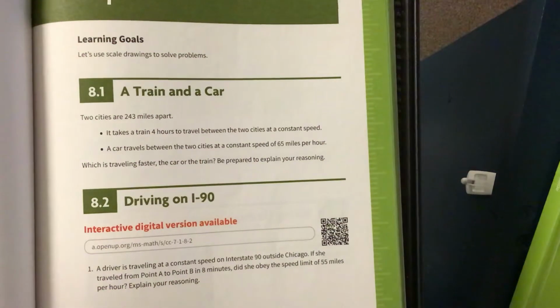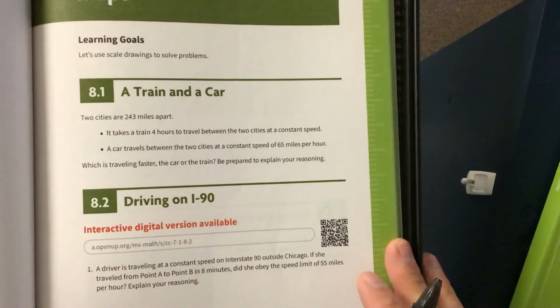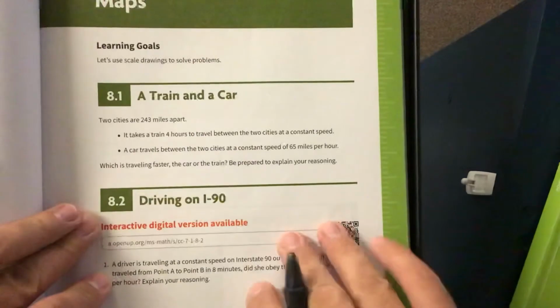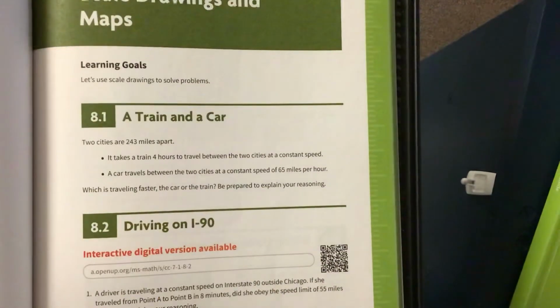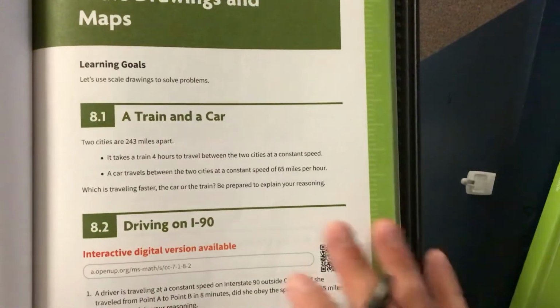All right, so lesson 8, page 68, 69, lesson 8, scale drawings and maps. Again, going to need that ruler today. First question, we will not need the ruler.